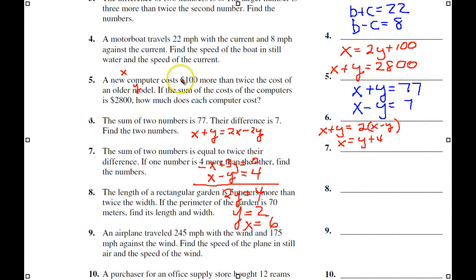Now as you see these, I've done the answers, but I spent maybe 10-15 minutes thinking about these. This first one was a little bit challenging. It says a motorboat travels this much with the current and this much against the current. So what I said, let the speed of the boat be b, let the speed of the current be c, so b plus c is 22.